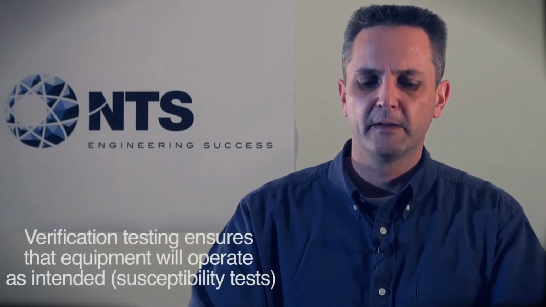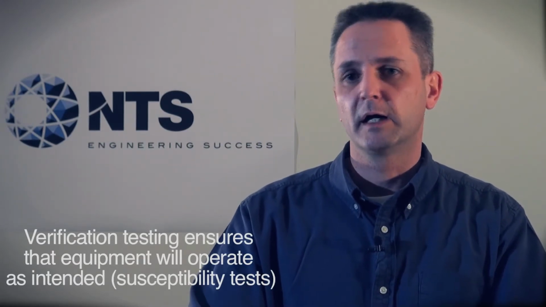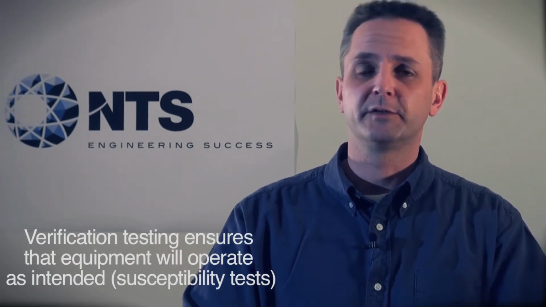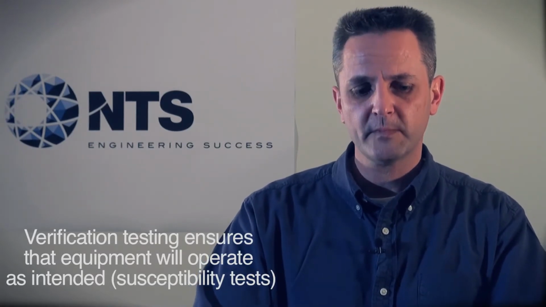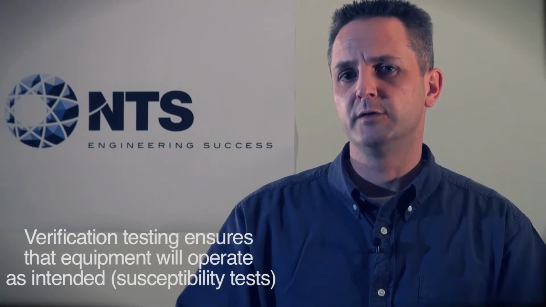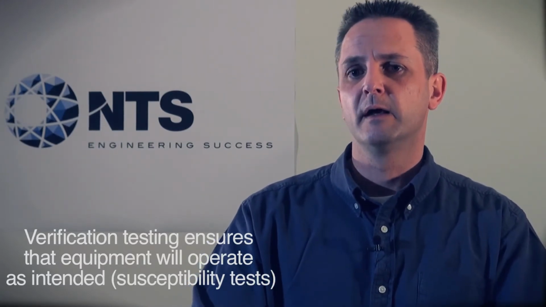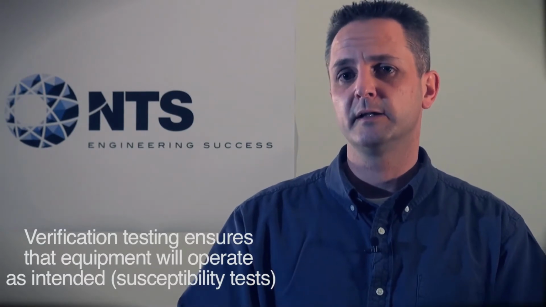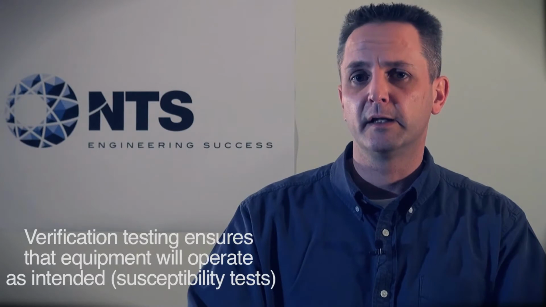Now, verification testing ensures that the equipment will operate as intended when installed in its platform installation environment. This is covered under susceptibility testing. Basically, what we're trying to do here is ensure that the equipment, once installed in that environment and exposed to its expected electromagnetic environment, will operate as intended without error.